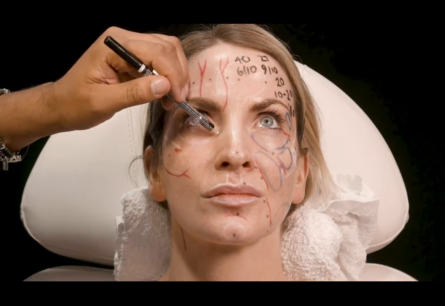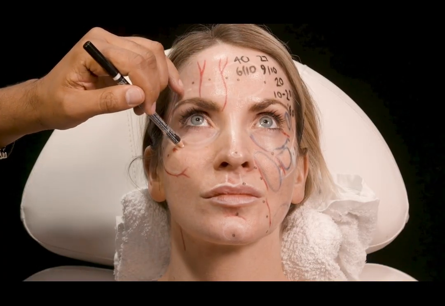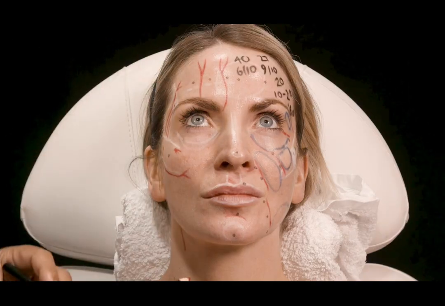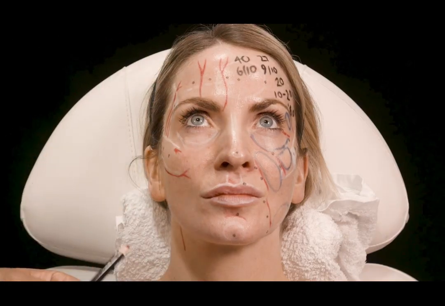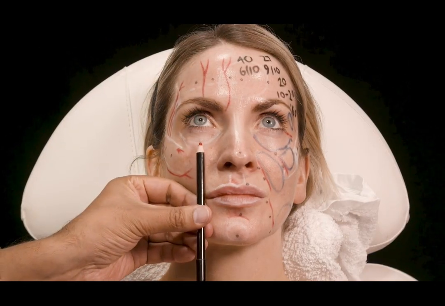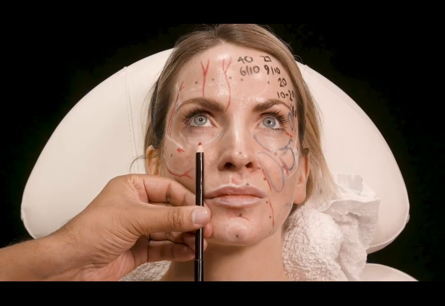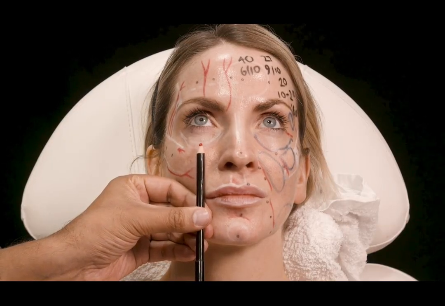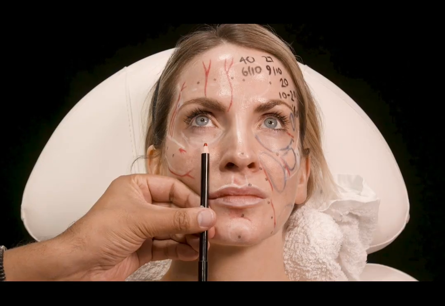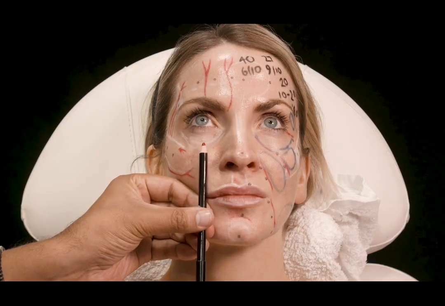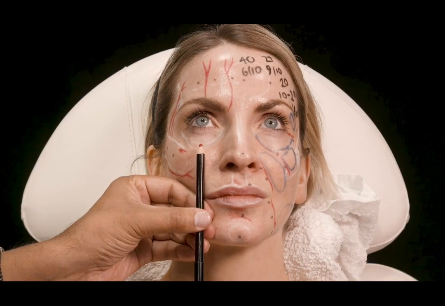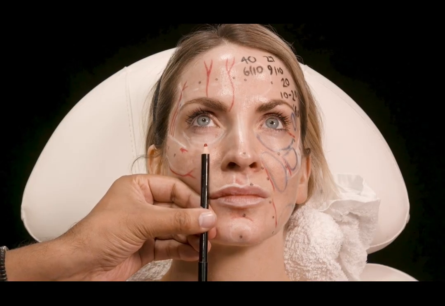Then the lid cheek junction, right here. And 1 centimeter below the infraorbital rim, this is the midpupillary line. This is the medial limbic line. It's the inner aspect of the pupil. So midpupillary, medial limbic. You see the difference?